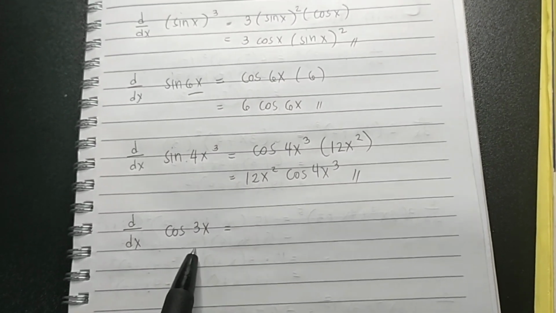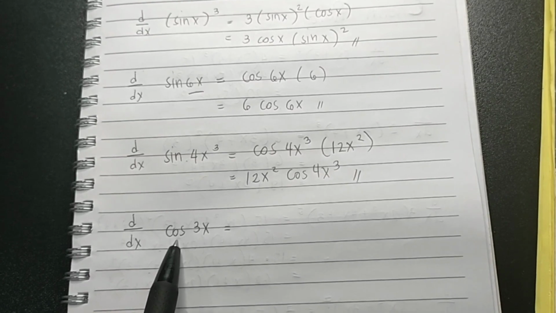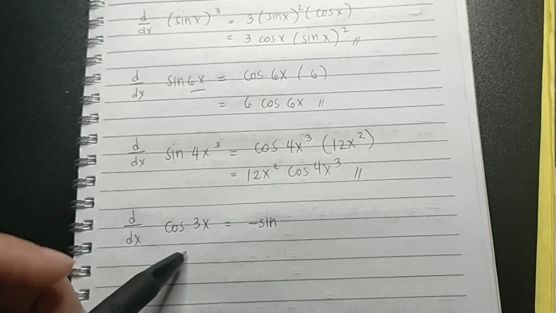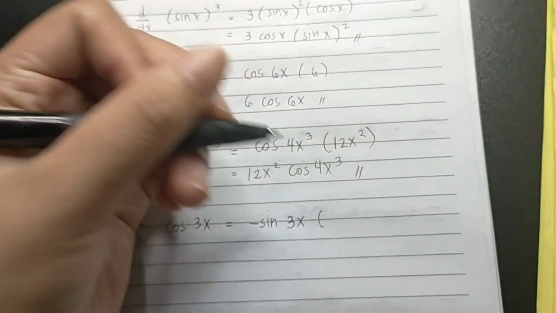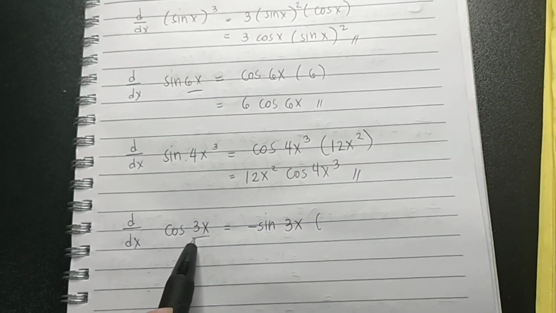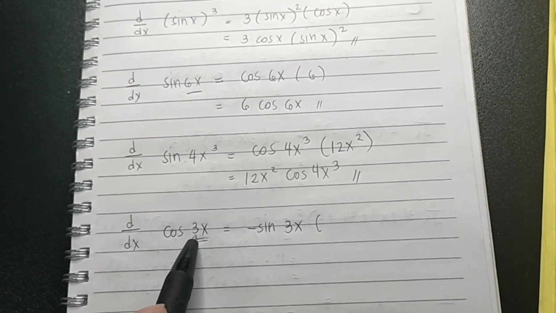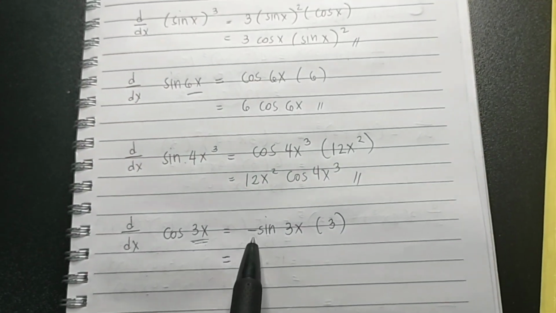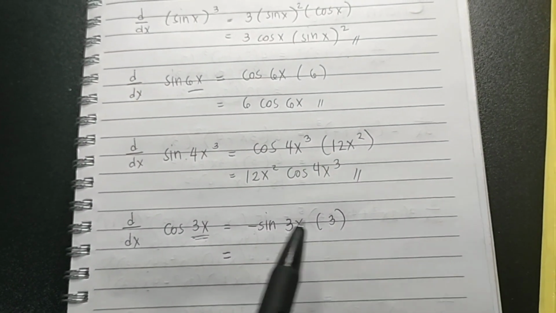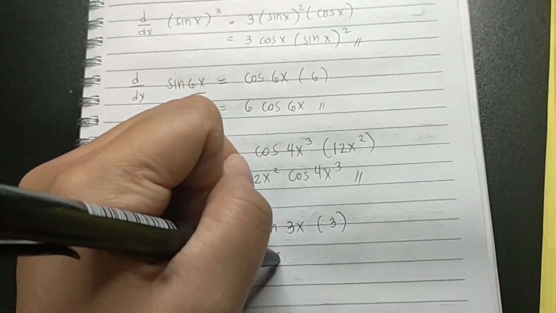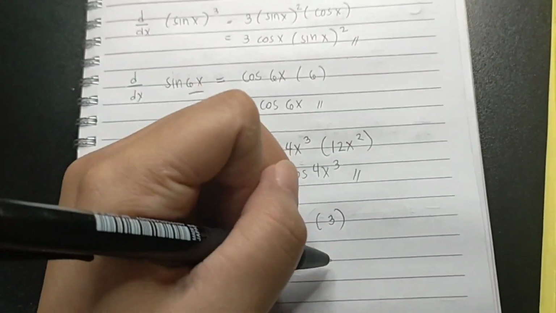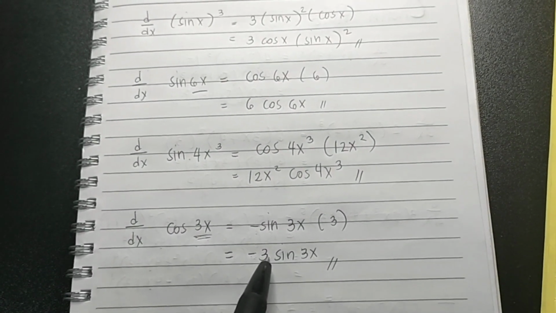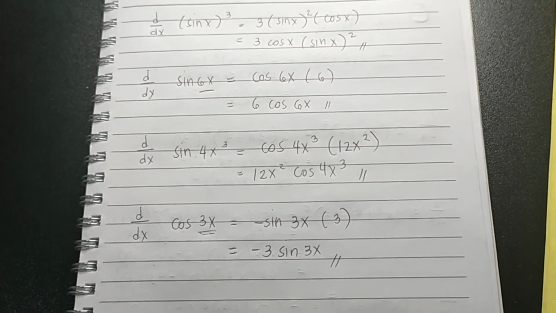Okay, so how about cosine 3x? Find the derivative of cosine 3x. Again, what is the derivative of cosine? Negative sine. So, negative sine, and then copy natin yung angle, which is 3x. Multiply sa derivative ng angle, which is 3x. Ang derivative ni 3x ay 3. So, times 3. Since may negative dito, unahin nyo muna si negative bago si 3. So, the answer is negative 3 sine 3x. Kapag laging may negative, class, lagi nyo unahin yung sign bago yung number.